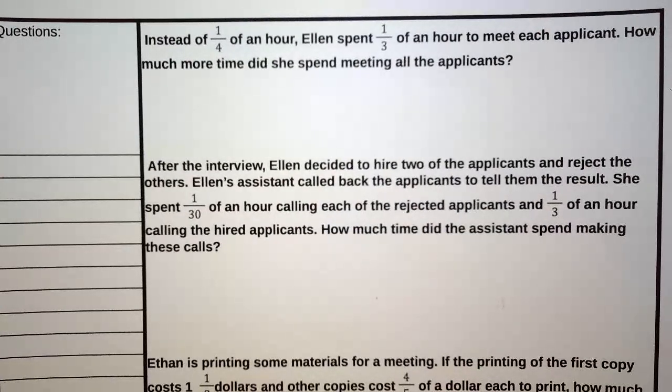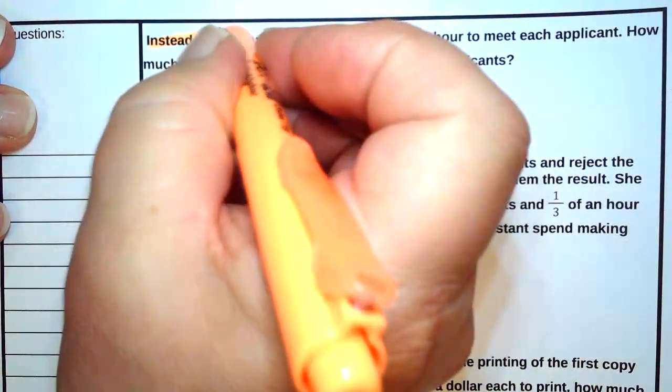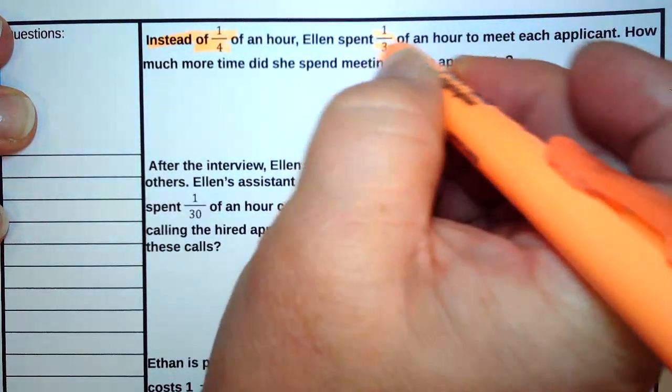Okay, what about instead of a half hour, Ellen spent 1/3 of an hour to meet each applicant. How much more time did she spend meeting all the applicants? So this time, instead of 1/4, she spent 1/3 of an hour.